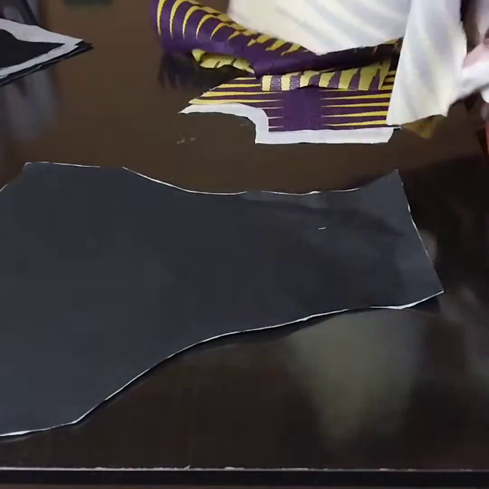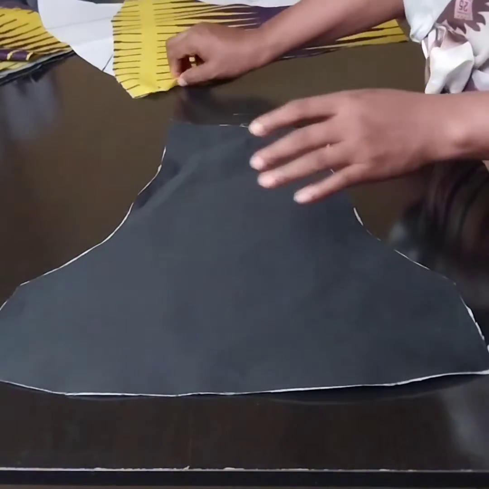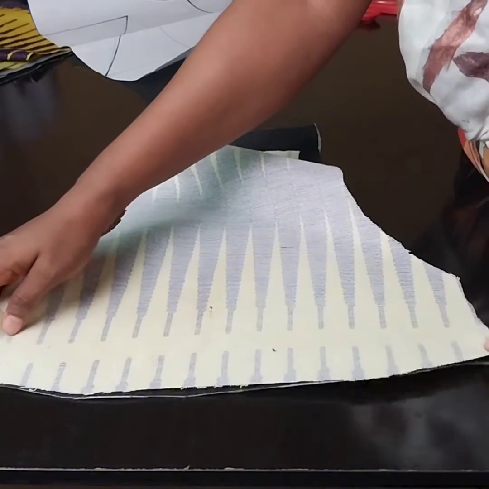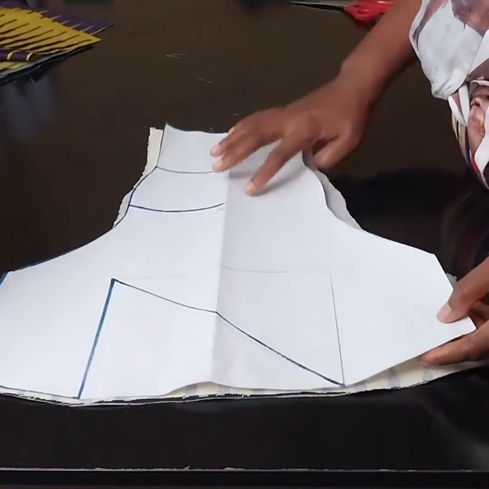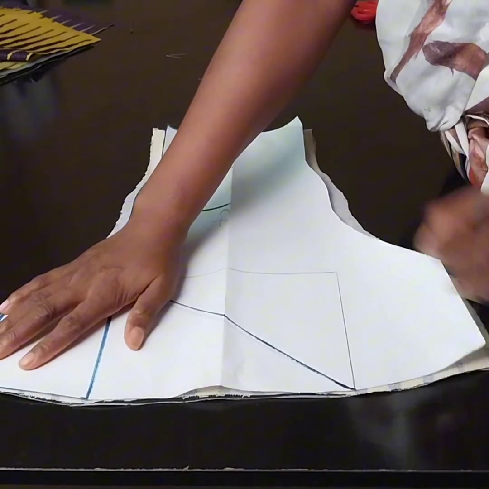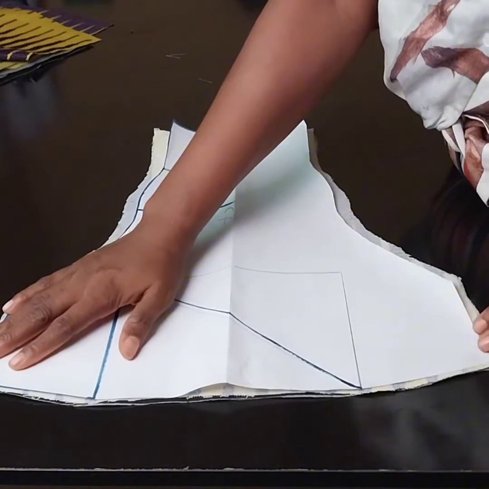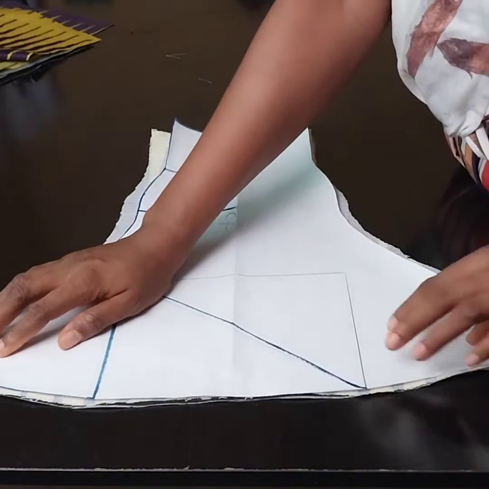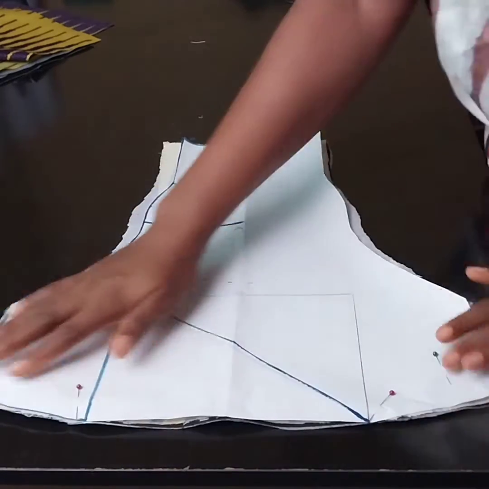So now I'm going to work on the front neckline. I'm going to place the lining first and then I'll place the main fabric on top of it with the right side facing each other like this. And I'll place the pattern paper on top of it because I want to trace out the neckline I drew earlier. I'm going to use a pin to hold the pattern paper on the main fabric so it doesn't shift when I'm cutting. So I've pinned it down.